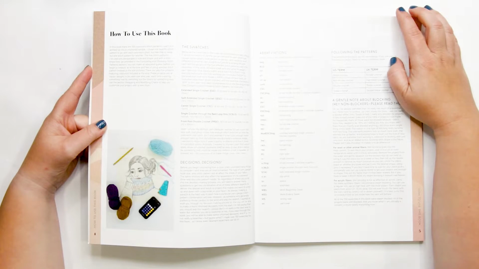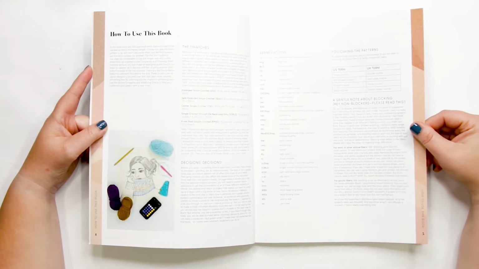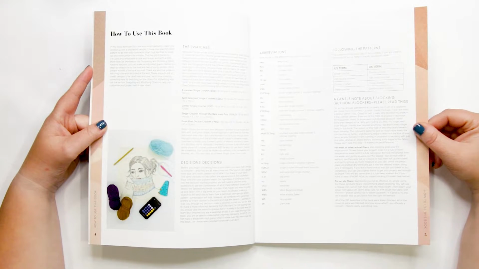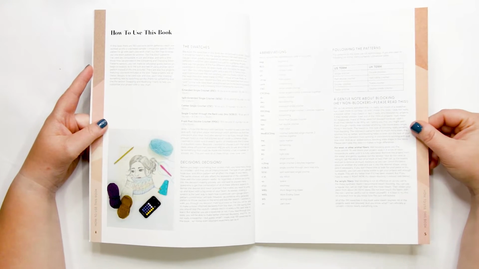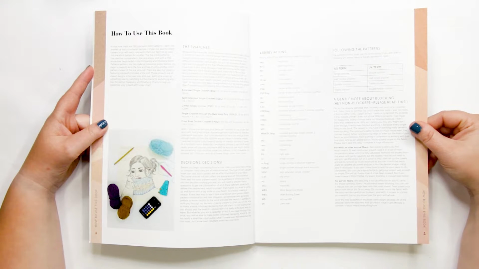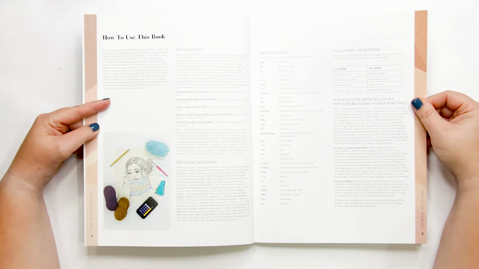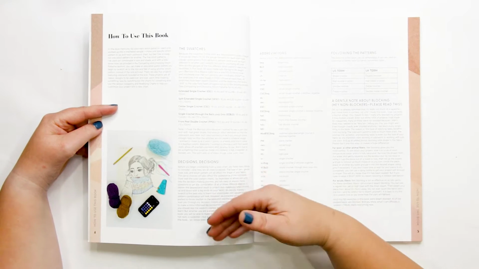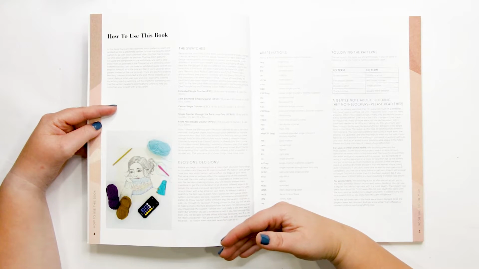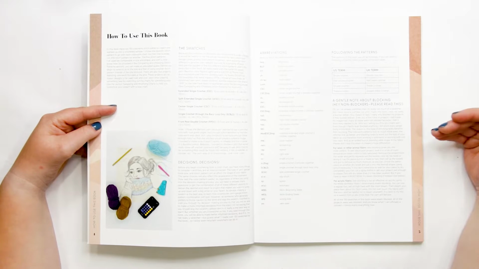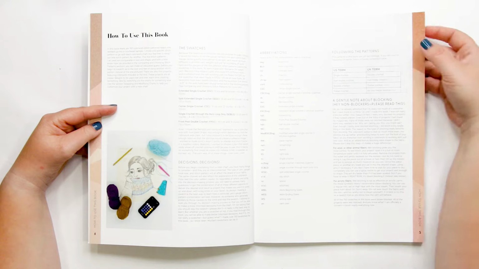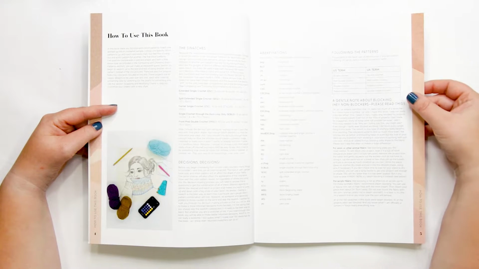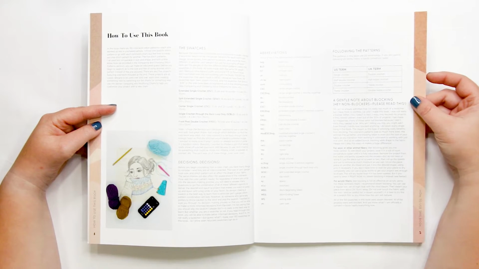Through these beginning pages are some of the most important tools to have in a tapestry crocheter's toolbox, and again, even some that you might not have heard before. So through the first few pages here, we cover how to use this book, the different swatches, and the different decisions that you're going to need to make when approaching the charts in the book. Then again, we've got our abbreviations and our conversion chart. And then I love this, a gentle note about blocking.